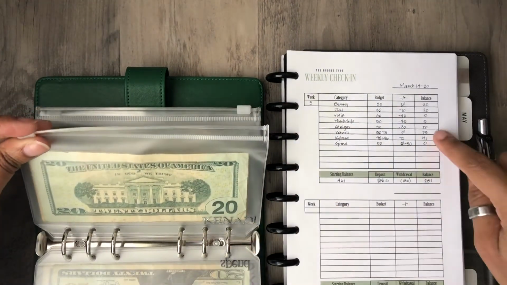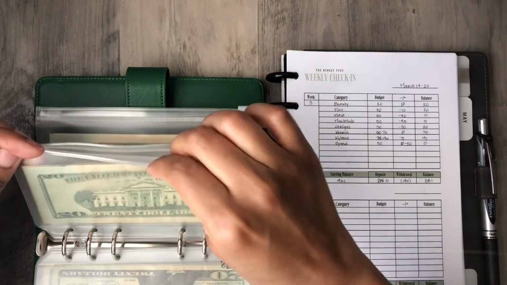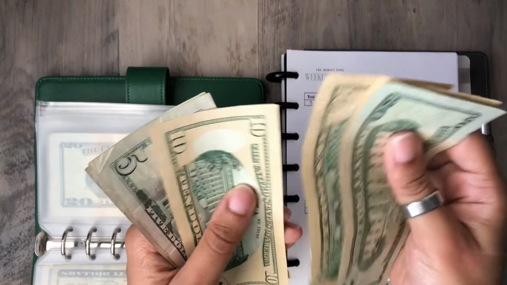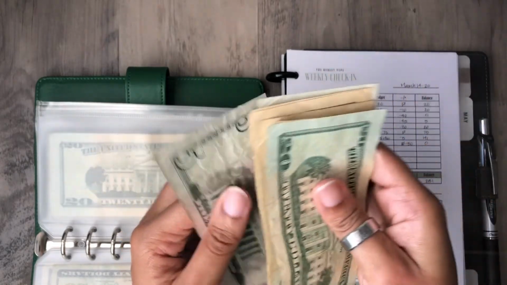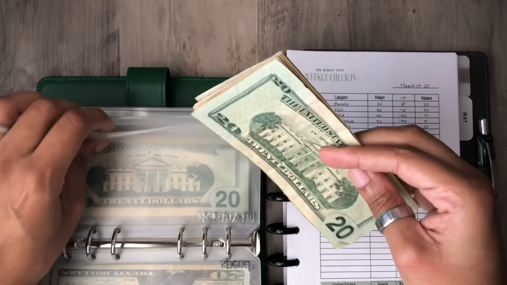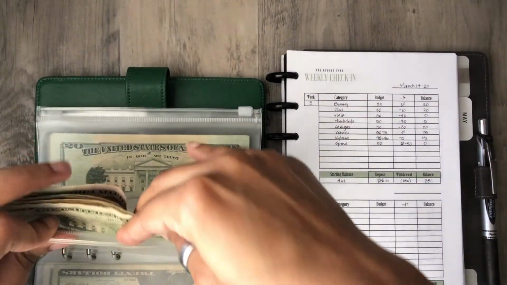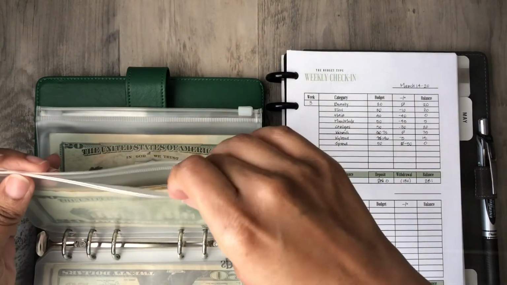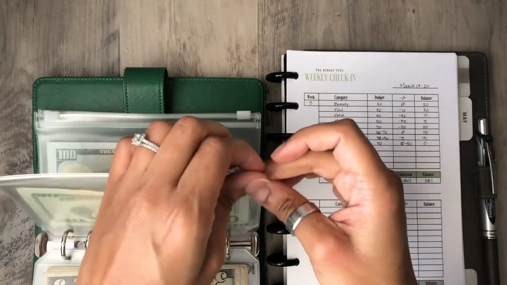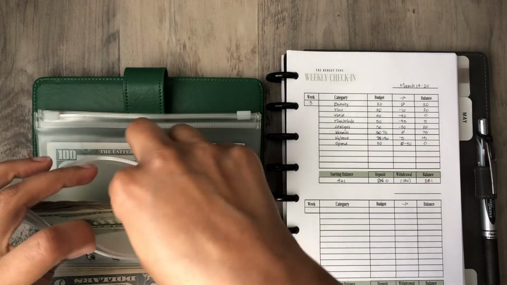For Kennedy, we should have 75. 20, 30, 40, 50, 60, 65, 70, and 75. For Kylan, we should have 141.